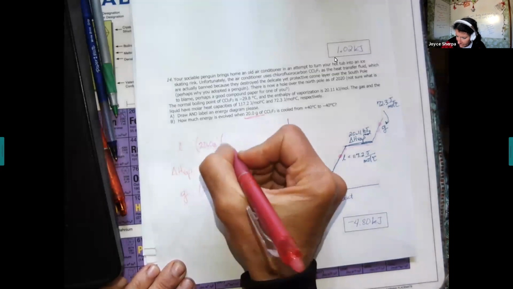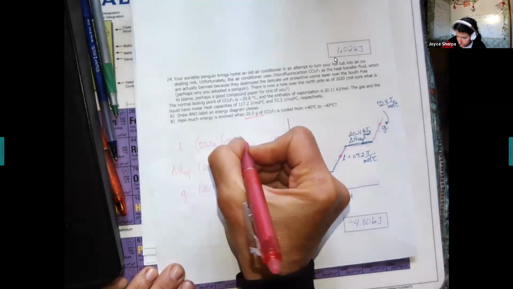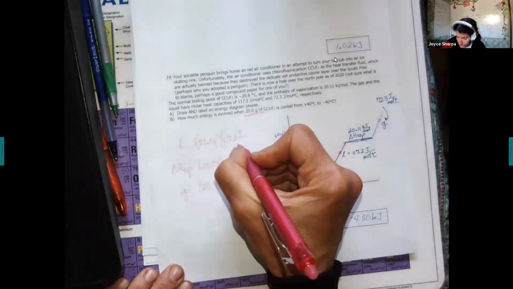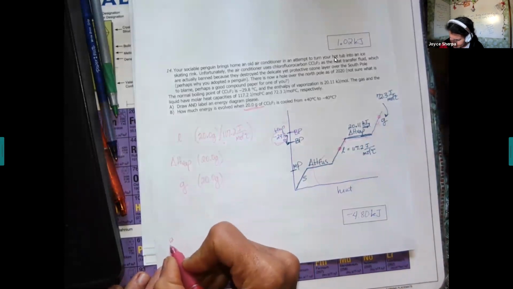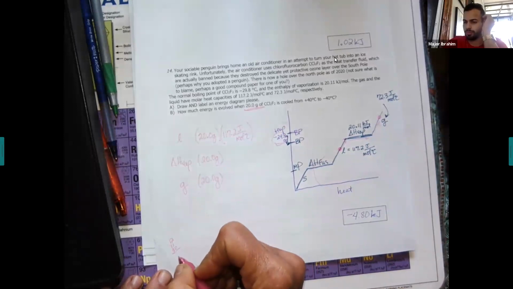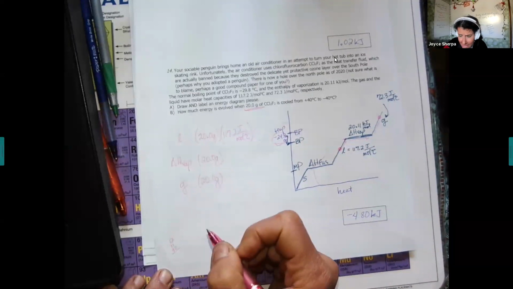So for the liquid, we have the 117.2 joules per mole degree Celsius. So we're going to have to change our grams to moles for all of them because they have moles there. Did somebody figure out what our molar mass is? It was 120.9. 121, would you say?